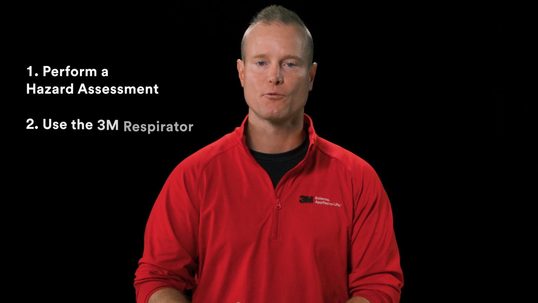There are many other chemicals out there and a variety of different types of cartridges. However, not all airborne chemicals can be filtered using chemical cartridges. Some will require a supplied air system. Make sure to perform a hazard assessment ahead of time and use the 3M Respirator Selection Guide to help determine a suitable cartridge type.